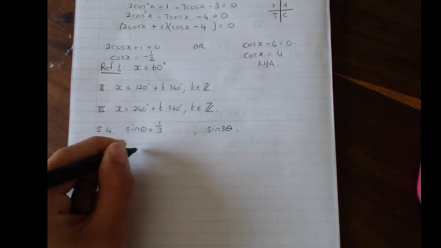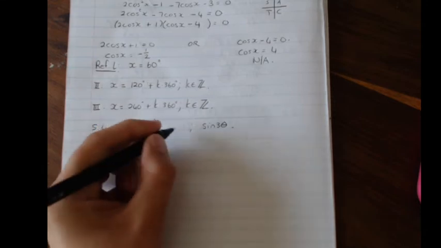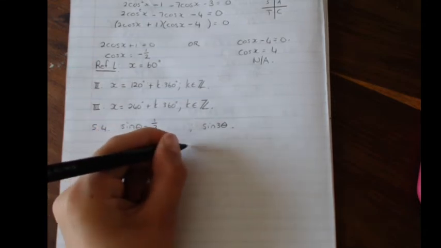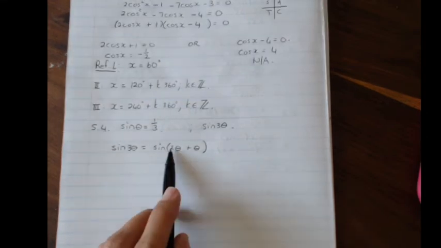Okay, so I'm going to write sine 3 theta using my grade 12 formulas. I'm going to start by breaking it up into 2 theta plus theta, which is then now 3 theta. And then this I can use my compound angle formula for.